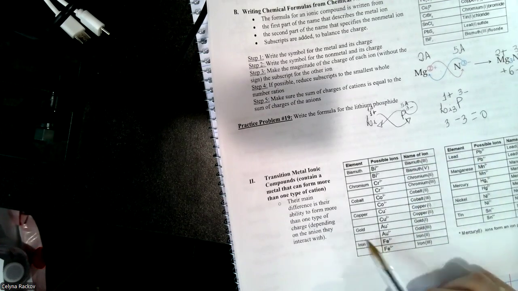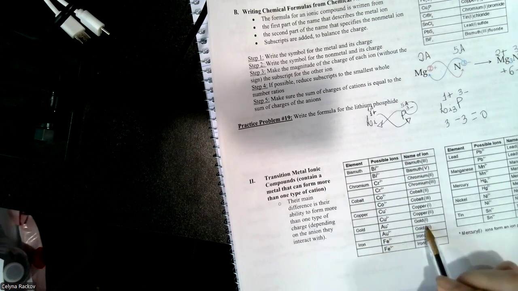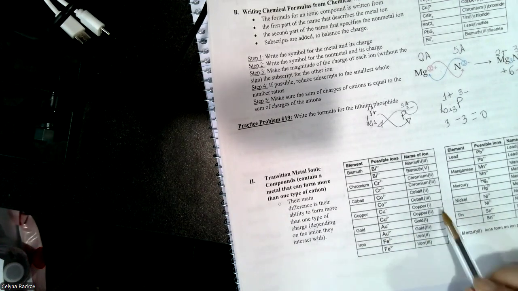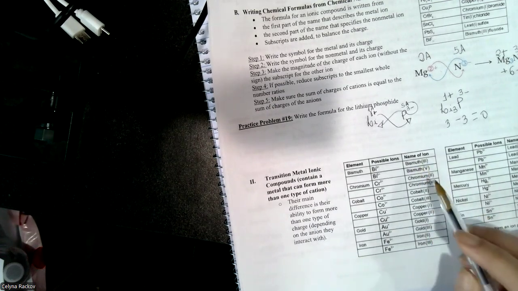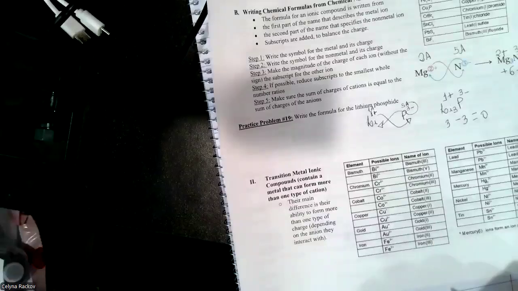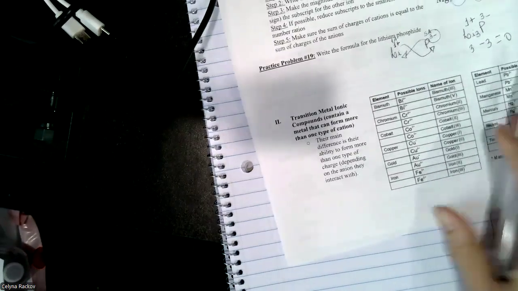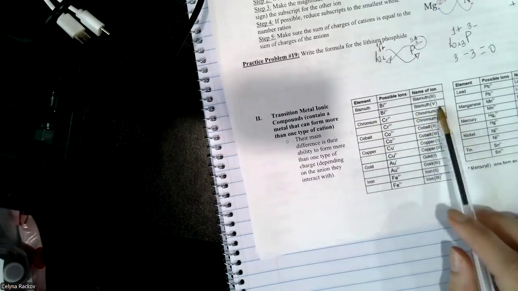Gold can be gold 1 plus or gold 3 plus, right? The Roman numerals indicate the charge of the metal. So for transition metals, you need to add the charge in Roman numerals.